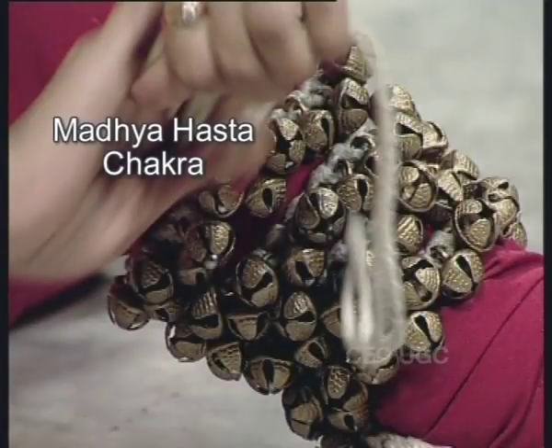Good. Now we will go on to the next circling or the next chakra, which is the Madhya Hasta Chakra. Madhya Hasta Chakra begins from the Utpatti position. Again, we concentrate on the wrist and use the right hand first. We move the hand forward, to the side, a little to the back, and return to position. And the same action is again repeated with the left hand.